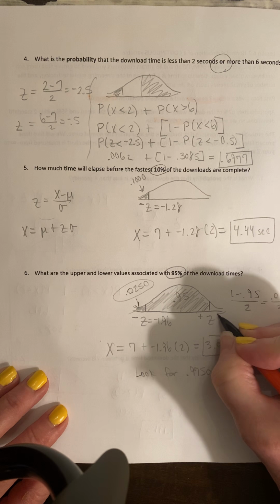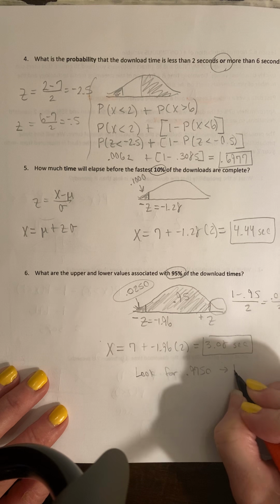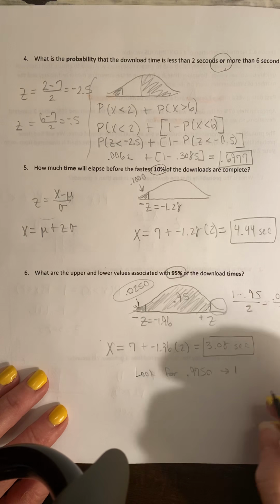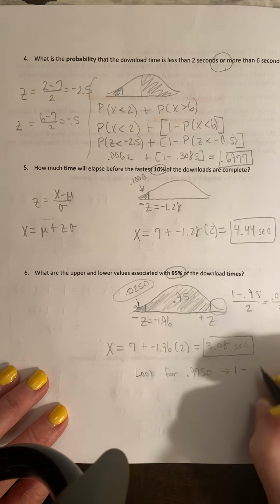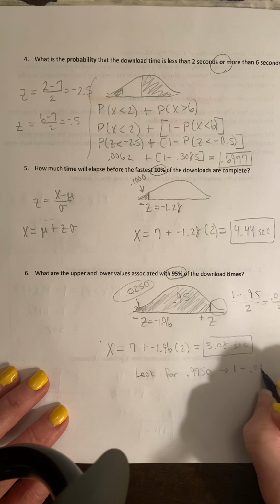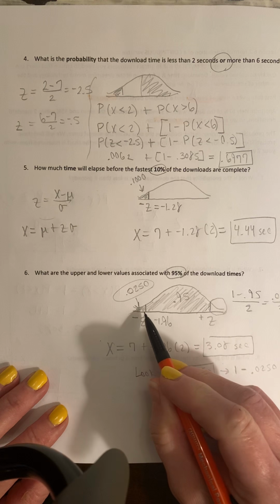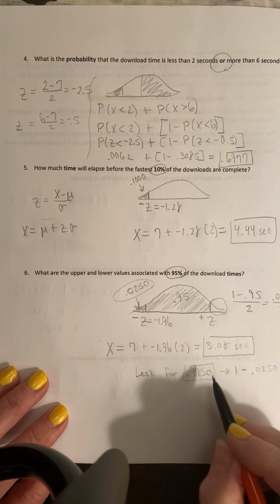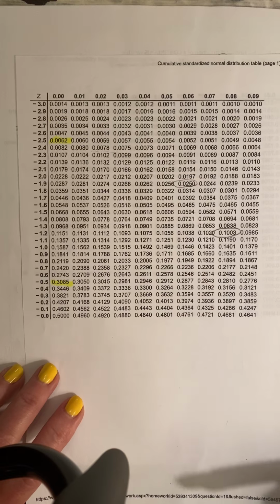Again, you can simply take that off from 1 because the whole area is 1. 1 minus this little open area is that. Or, like I said, you could add that to that. That's our number we're looking for. So, again, we go to our chart.